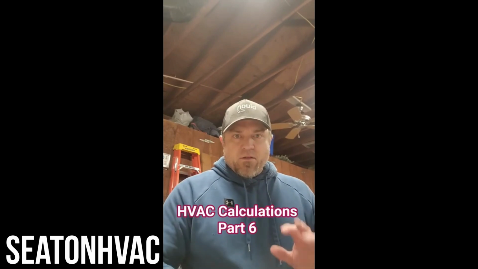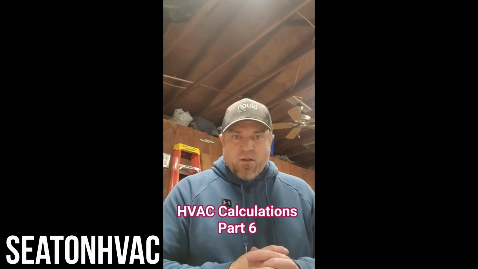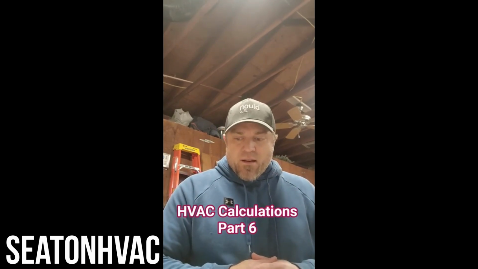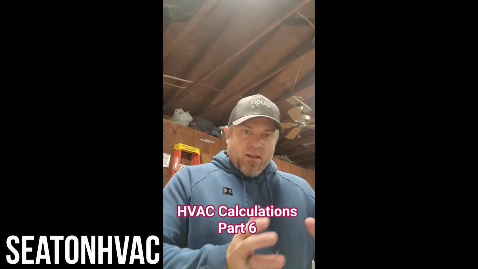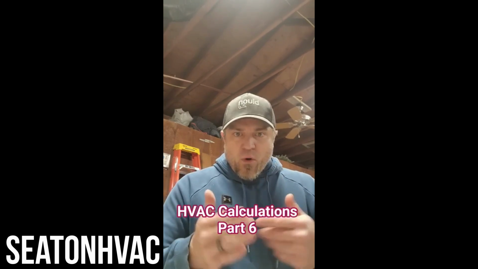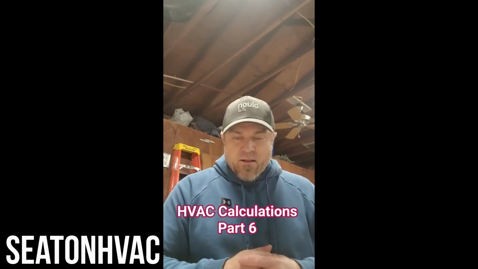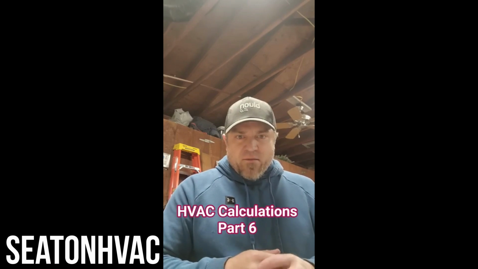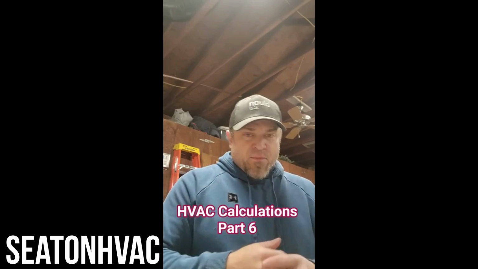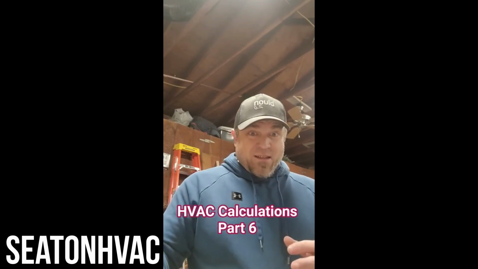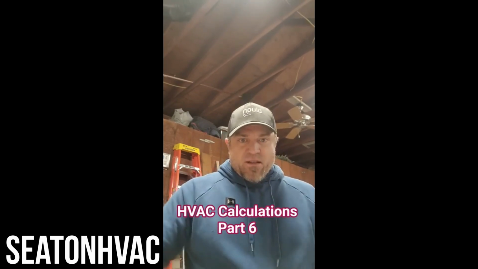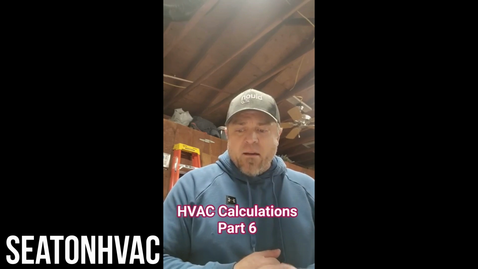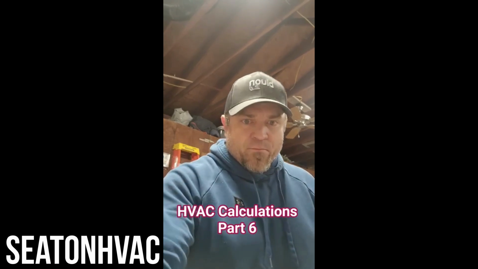The next thing we've got to figure out is the heat loss on the floors in our structure. Floors are calculated the same way as walls and ceilings, same formula. But for some reason we don't insulate our floors as well as our ceilings, and usually the walls are the least, which I don't understand. I think we should insulate everything as well as we can. I understand money is a factor, but let me show you the floors.